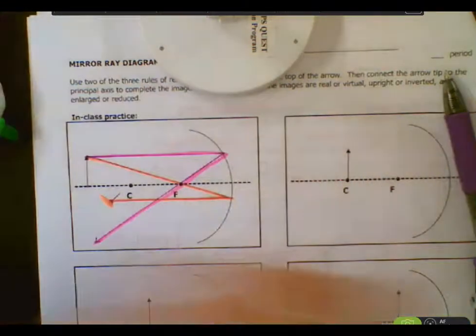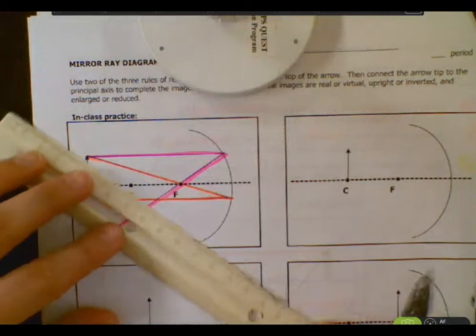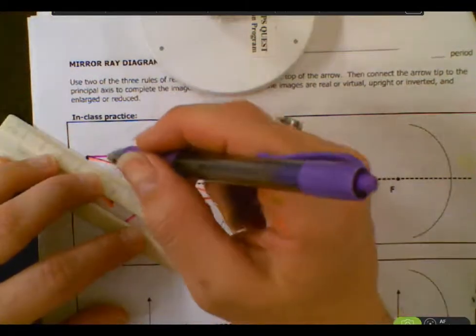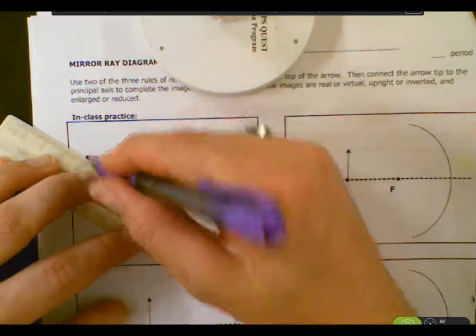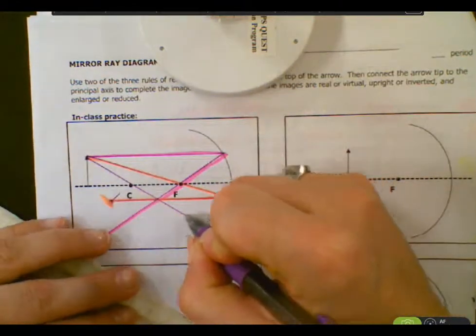And then what's my third line? Straight through the C, and the incident ray would bounce right back again. So it's going to go down and back. It goes down, and then it bounces right back out again.